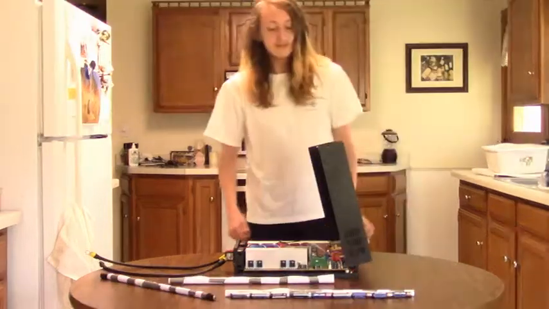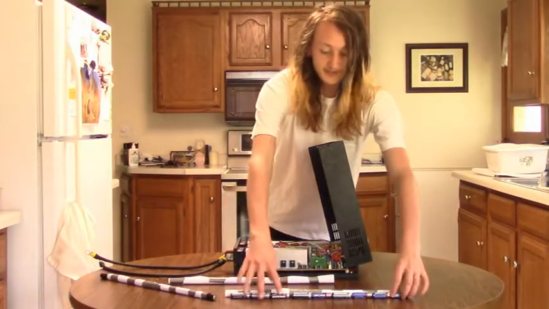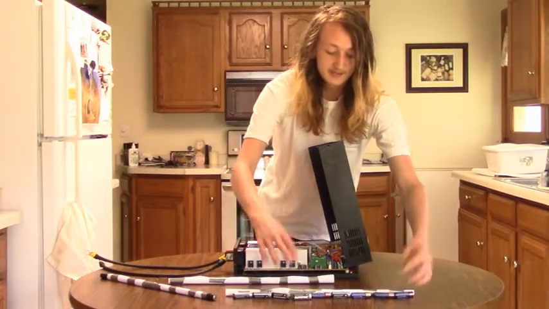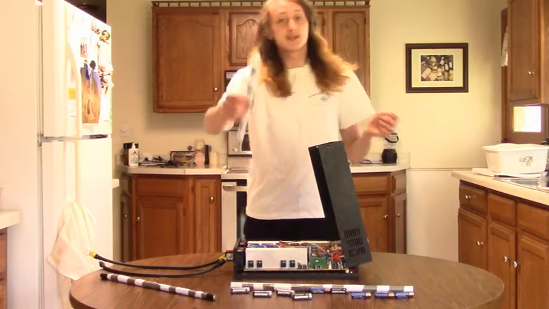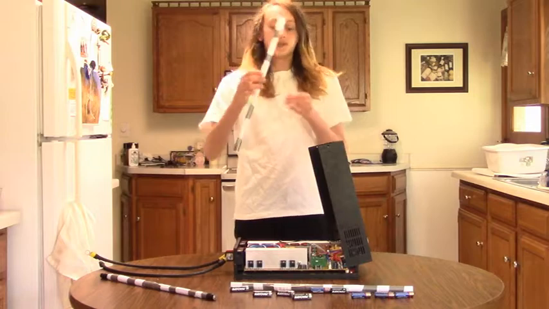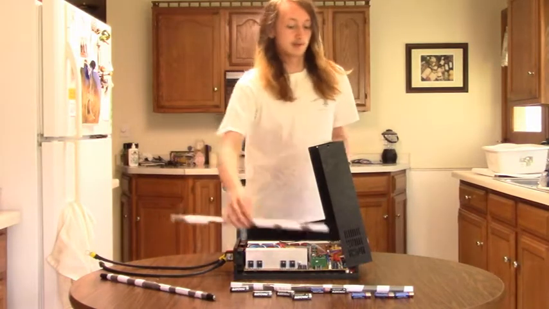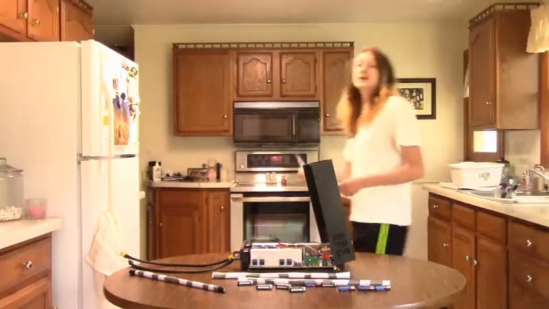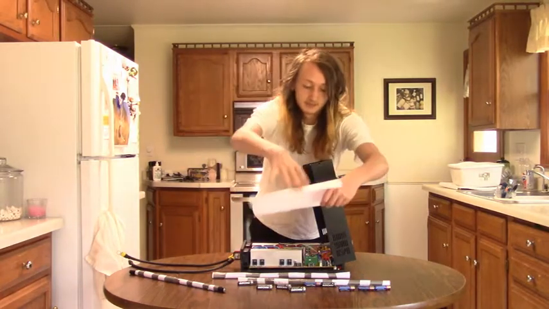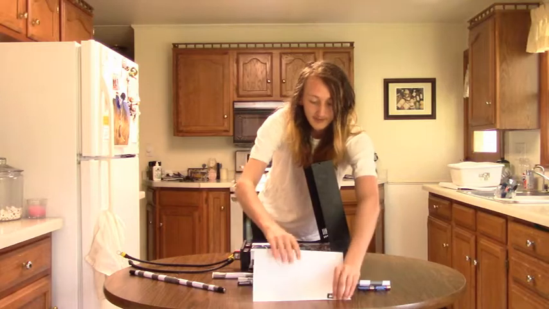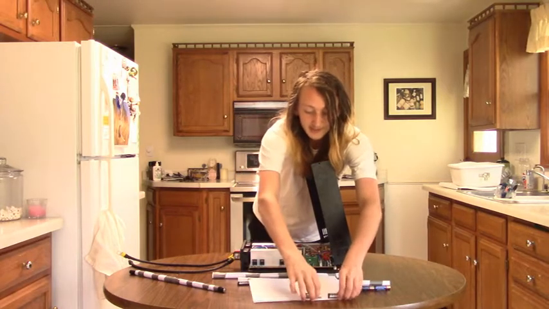These batteries today are going to stay together, so I need to do something to keep them together. What I did a few days ago is I made these paper tubes, and they're real easy to make. Here, I'll even show you what I did. I took some normal printer paper.